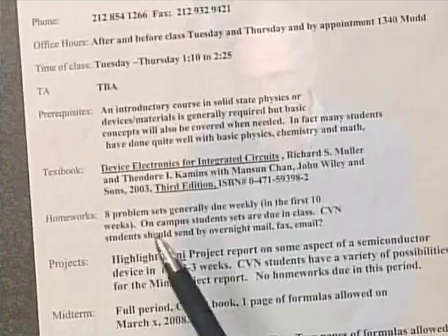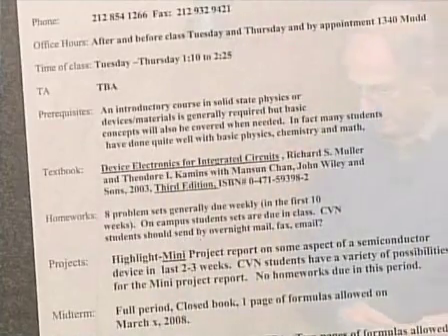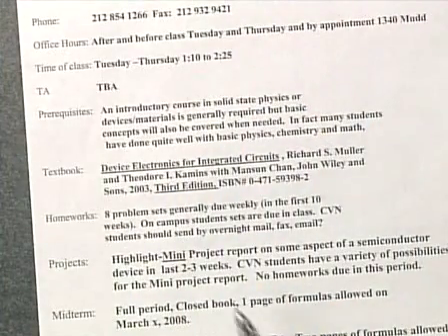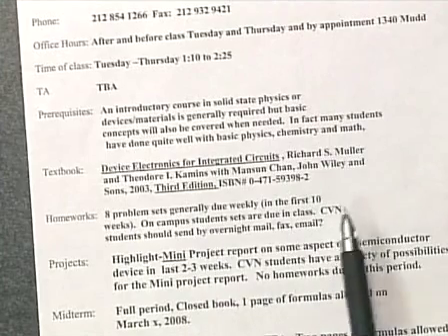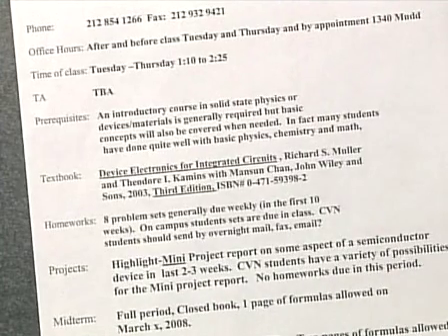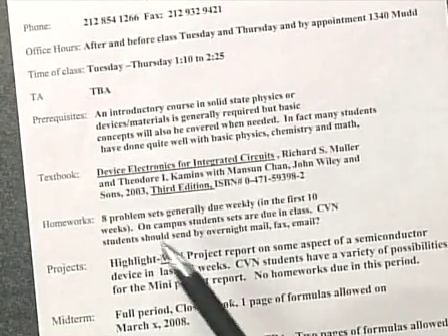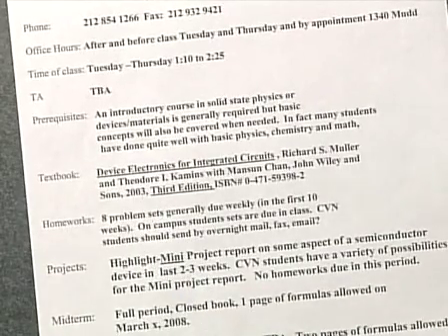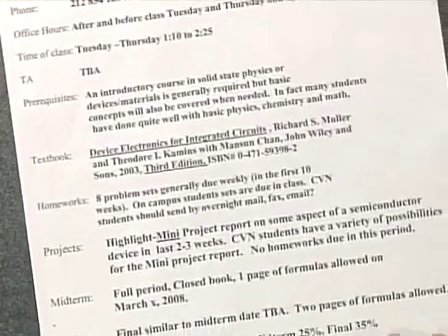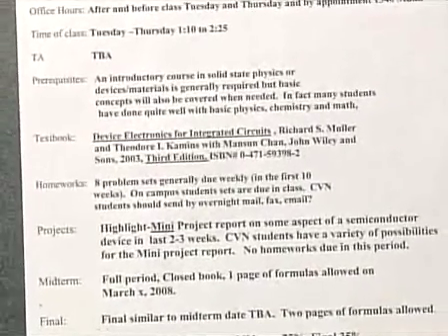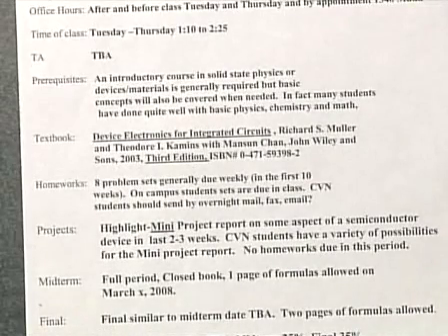The course is organized around, in the beginning, 8 homework sets, not too long, and due in class. CVN students send them in as CVN wants them to go in. The reason there's only 8 homework assignments in a 12, 13-week class is that the last few weeks are devoted to a mini project, and I underline and capitalize the word mini.